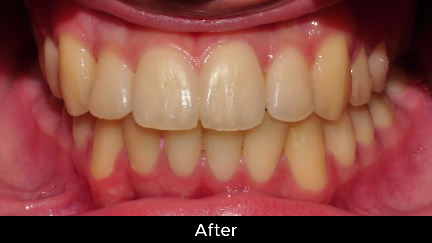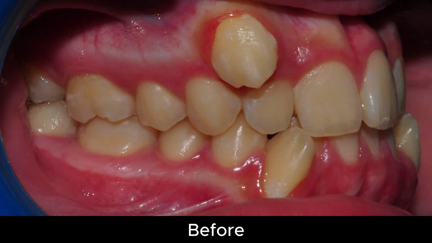It was a non-extraction orthodontic treatment. Here are the before and after photographs.